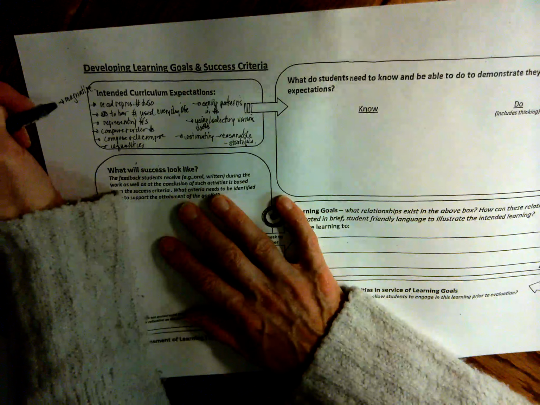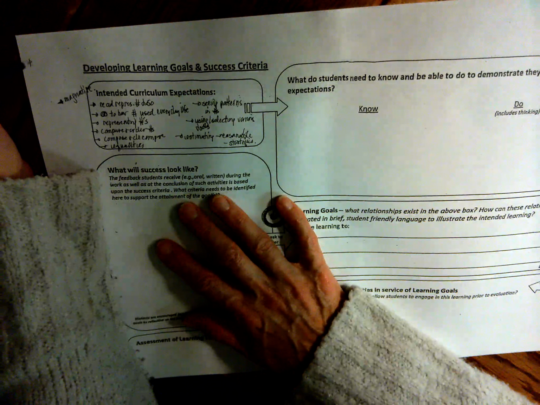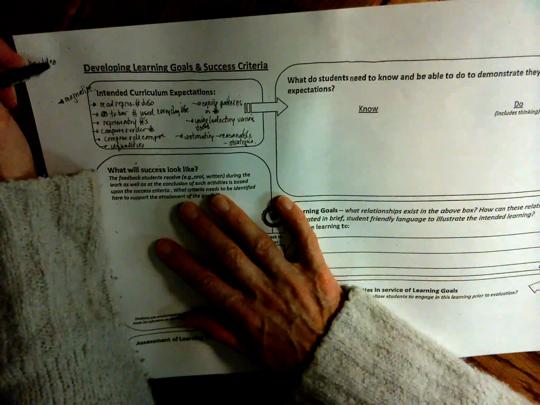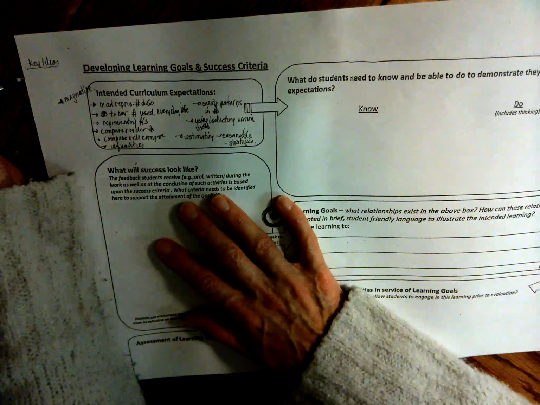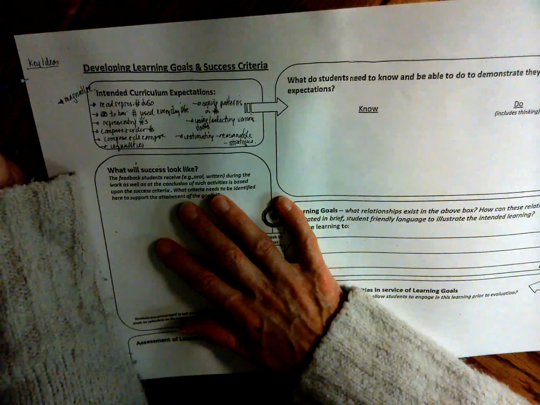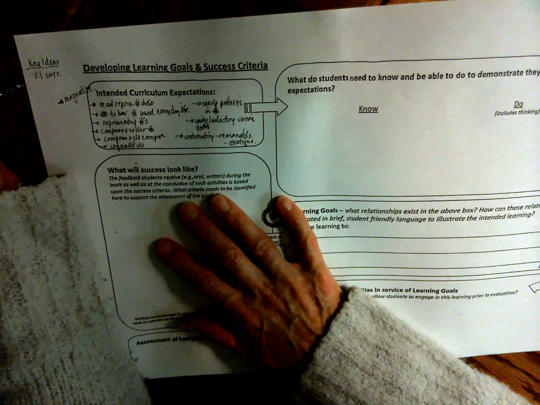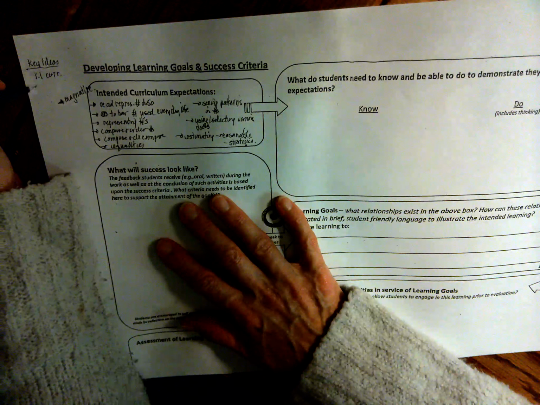Something else that I like to think about when I'm talking about number is some key ideas. Some of them are in our curriculum under the teaching strategies or the teacher supports, but some of them are just simple: one-to-one correspondence, conservation of numbers.